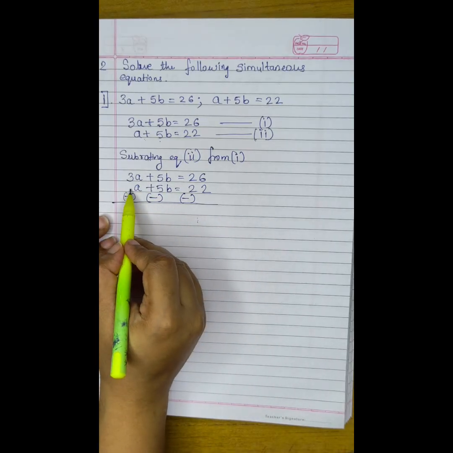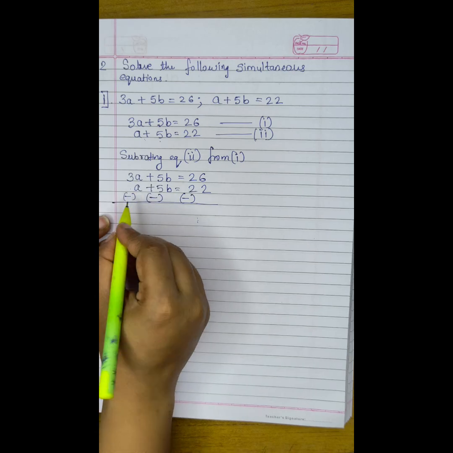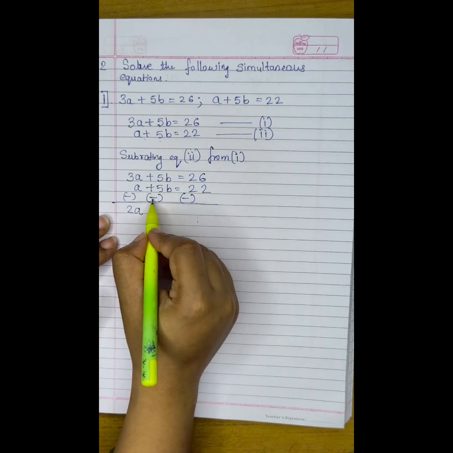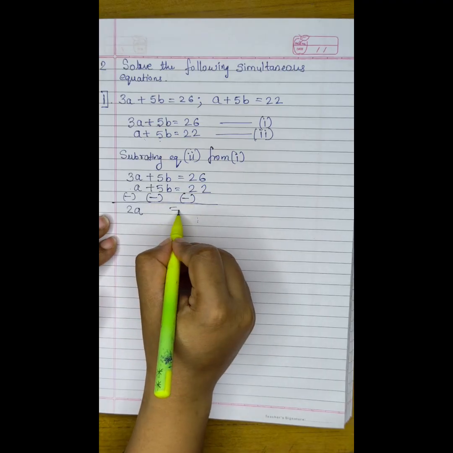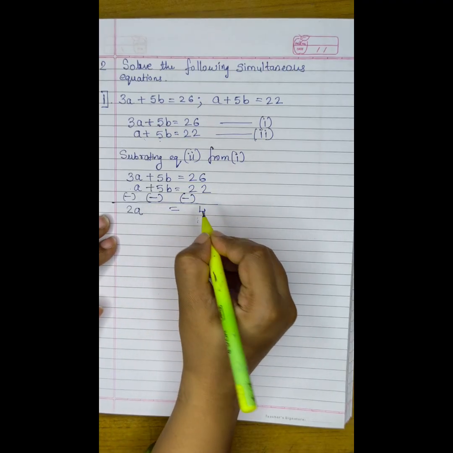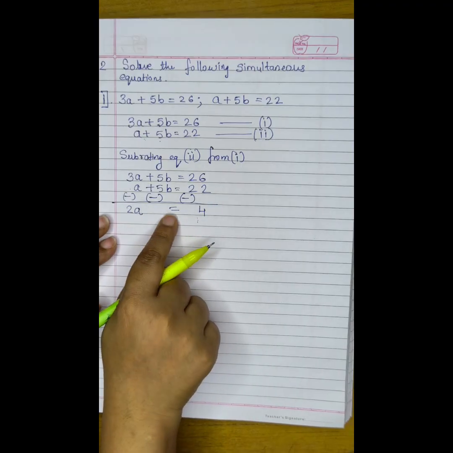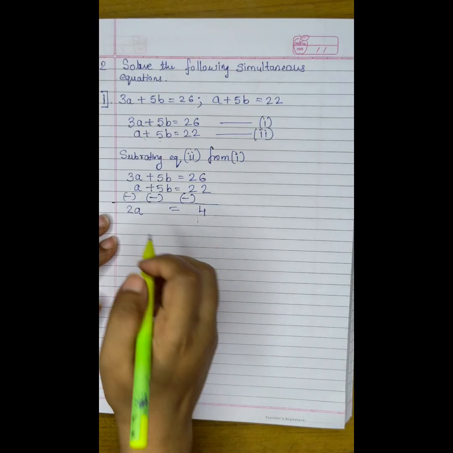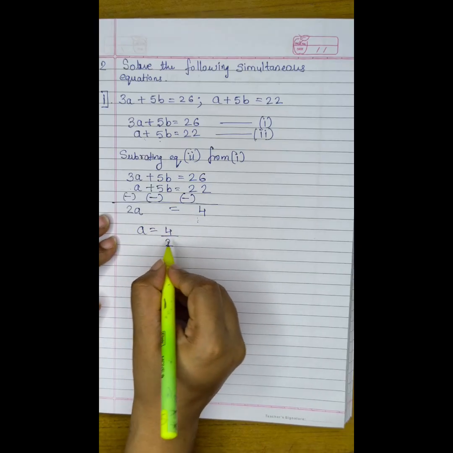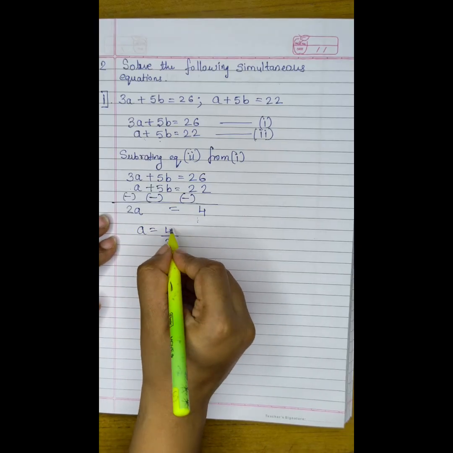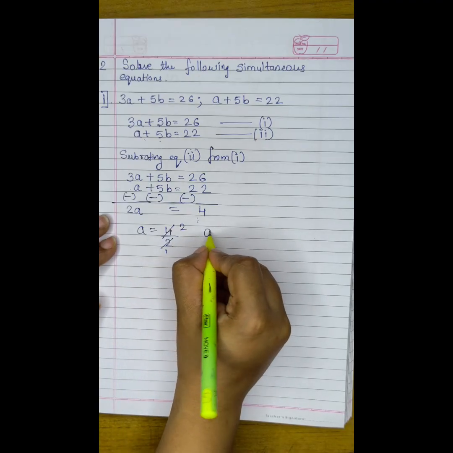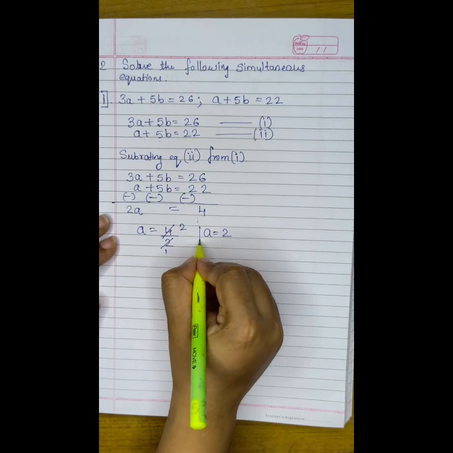Now 3 minus 1 will be 2a, plus and minus will get cancelled, is equal to 26 minus 22, which is 4. So 2a is equal to 4 and this 2 will come down. a is equal to 4 divided by 2, and this will get cancelled. 2 1s are 2, 2 2s are 4. Now here we got a is equal to 2.